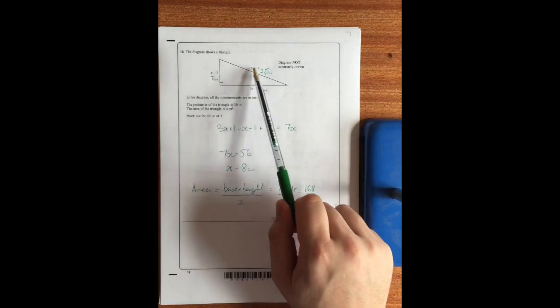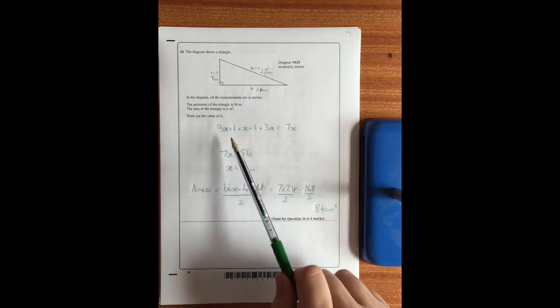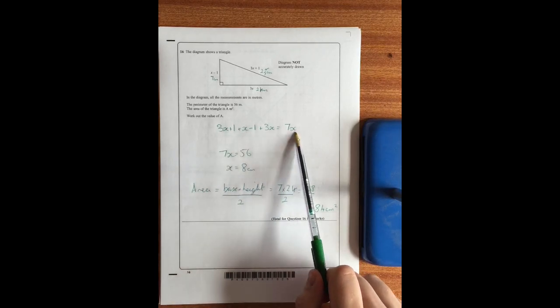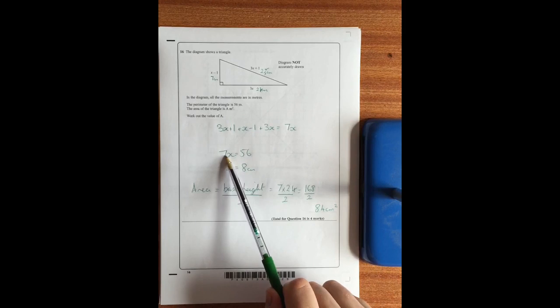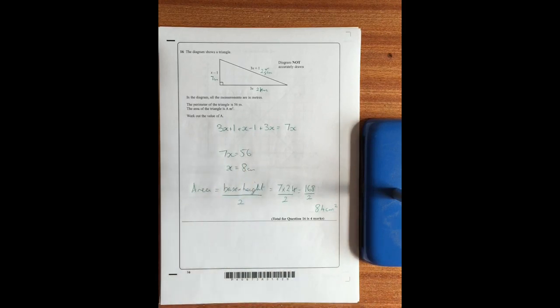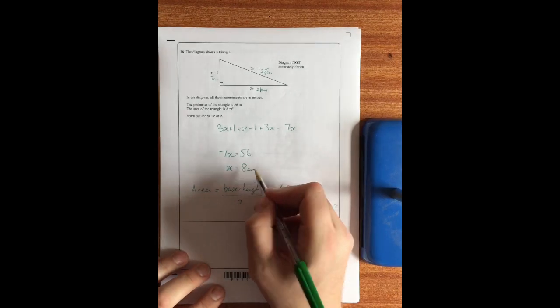First of all, we need to add up, in algebra, the perimeter. So if we add these up, these will add up to 7x. We are told that the perimeter is 56 metres. So 7x equals 56, meaning that x must be 8. And here I've made a mistake. That should be 8 metres.